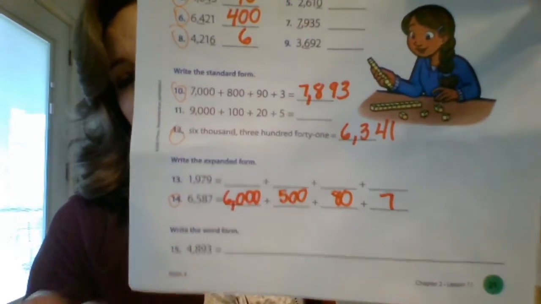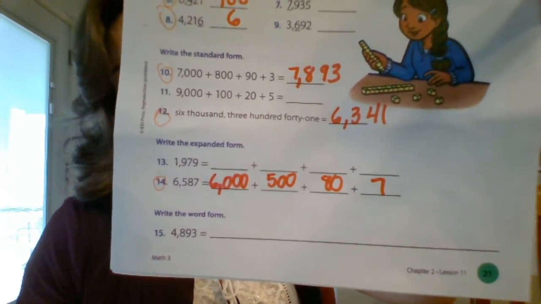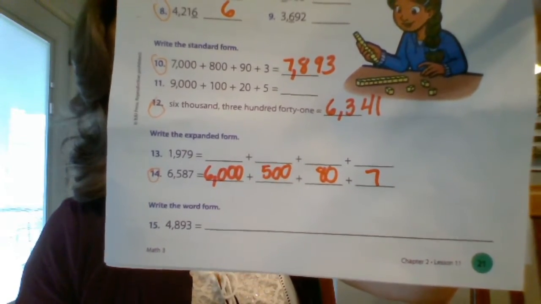Let's look at expanded form on number 14. Can you stretch 6,587 out like they did on number 10? That's what they want you to do. How many thousands are there? 6,000. So you write down 6,000. How many hundreds are there? 500. So just write 500. How many tens are there? 80. Or at least it means 80. And how many ones are there? 7. So your expanded form should look like that. Look at yours and look at mine. You have that? Okay. That wasn't too hard, was it?